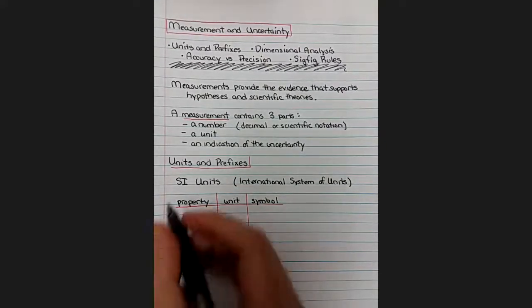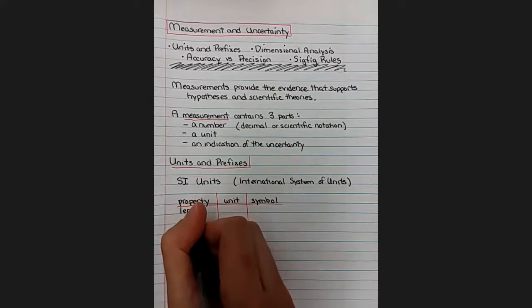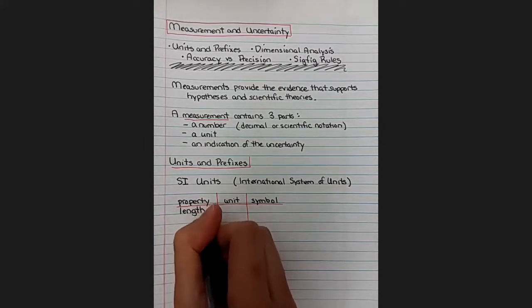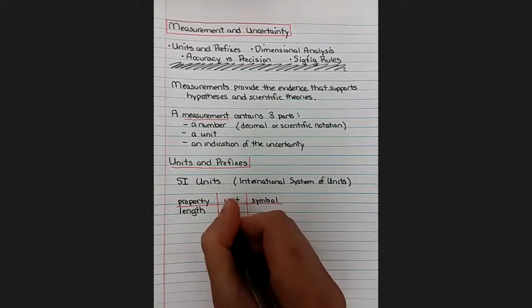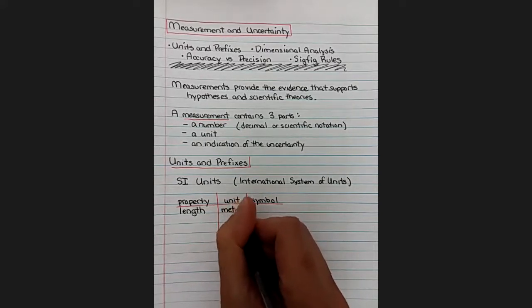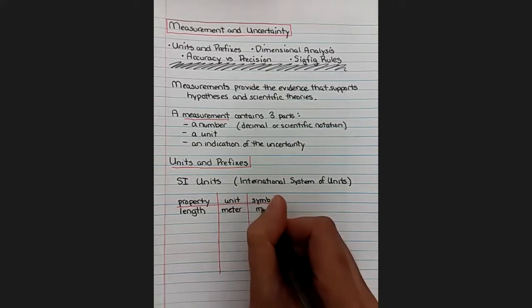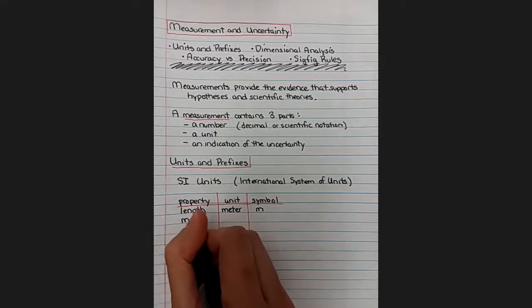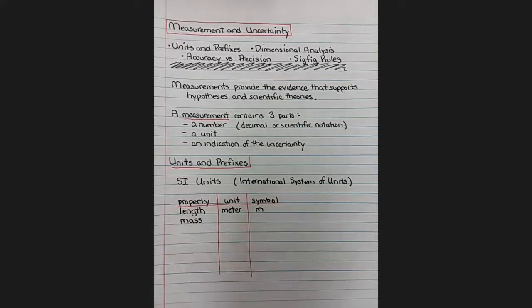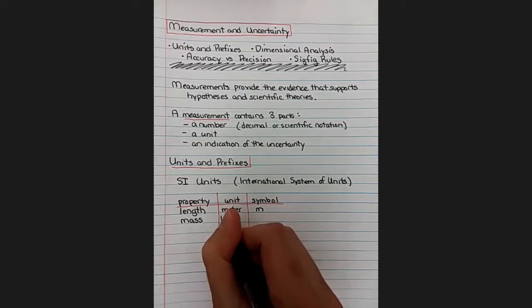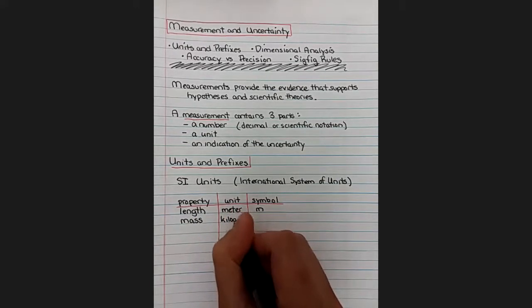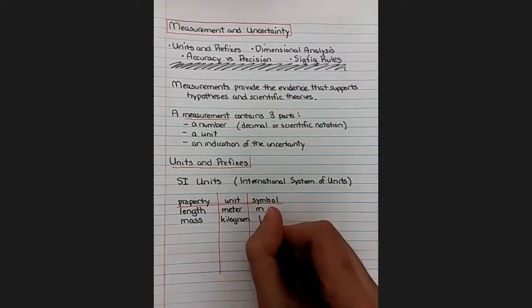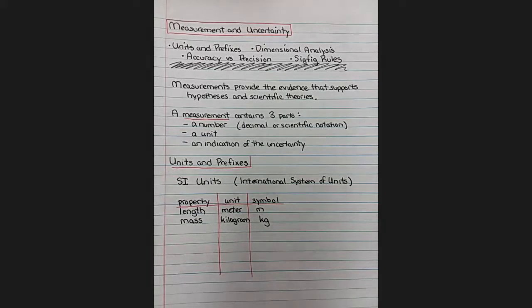There we are. So the first property is going to be length, how far you can run or how far you can drive your car. The standard unit for that is meter, and it's represented by an m. Another standard property is mass, how heavy something is, and the standard unit for that is the kilogram. And the symbol for kilogram is going to be kg, all lowercase still.